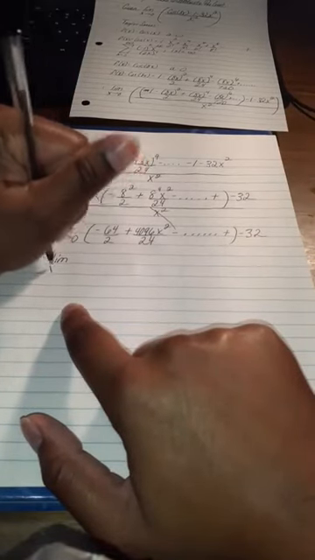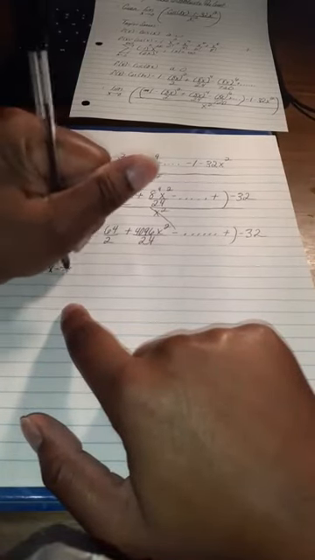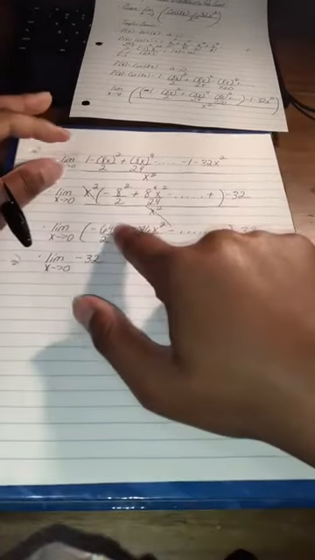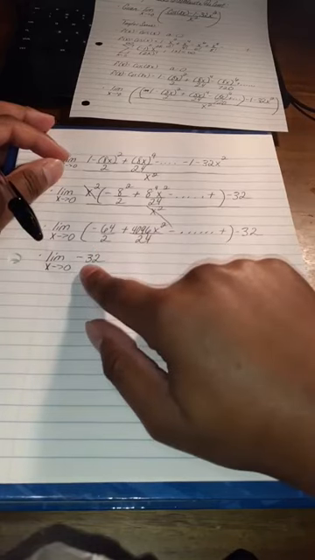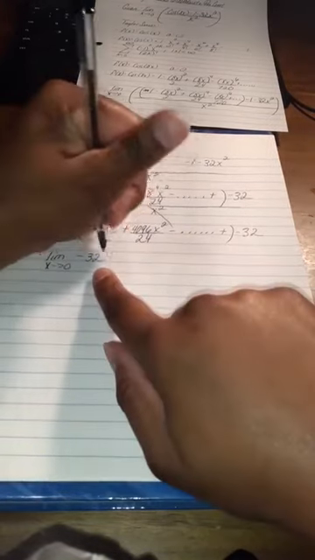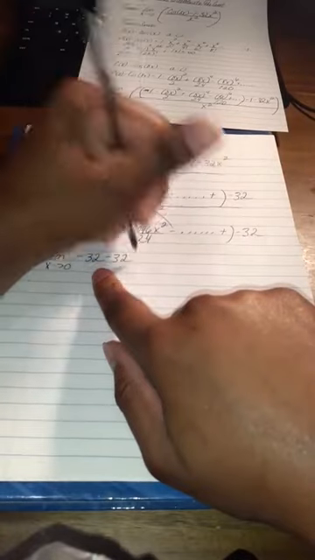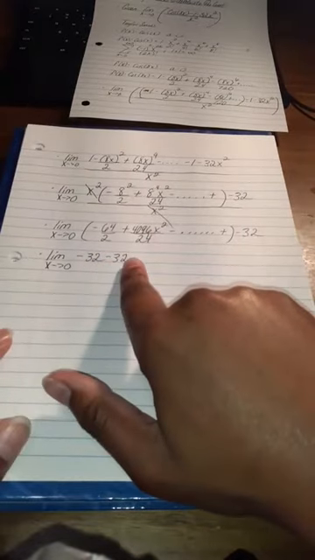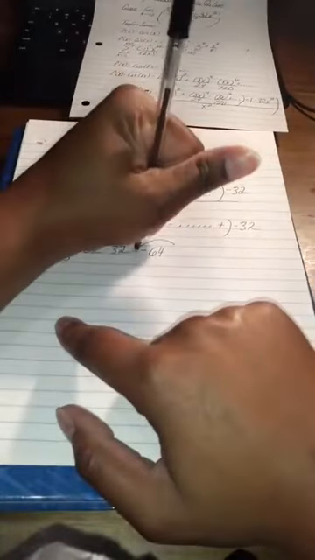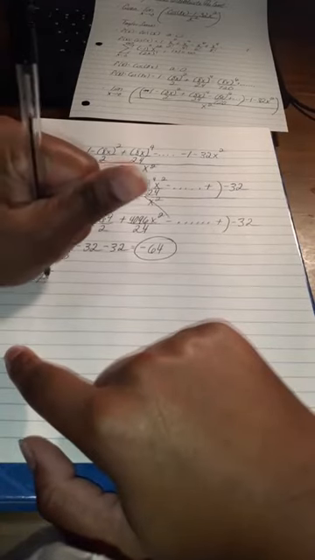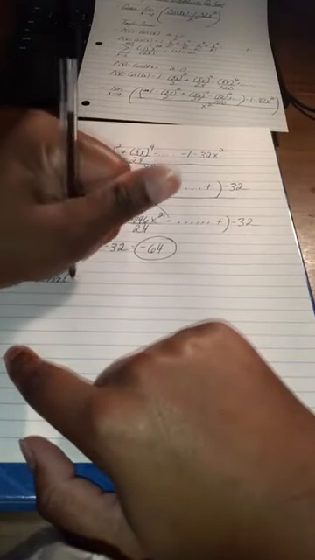So in that case, we'll have the limit as x goes to 0. And what we'll end up with is negative 32 because negative 64 divided by 2 is negative 32. And then we do have a minus 32 over here. Negative 32 minus 32, that's negative 64, which is actually going to be our limit and our answer. So your final answer for this is negative 64.